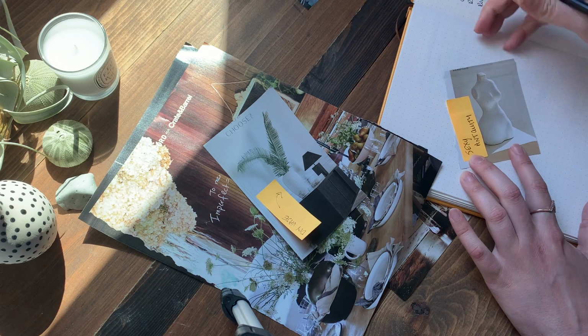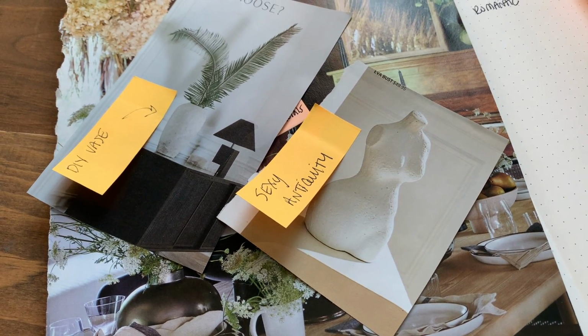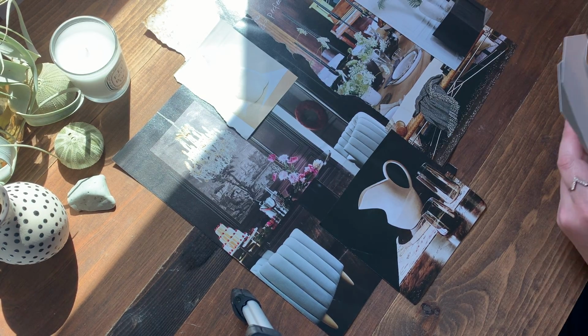So now remember, we are still in phase 2 and we were just working on that pile of photos that are the 3-word specific. Now that you have all of your call outs circled, all of the colors, all of the accessories, all of the things that you like about these photos, you're gonna take a step back and you're gonna edit.